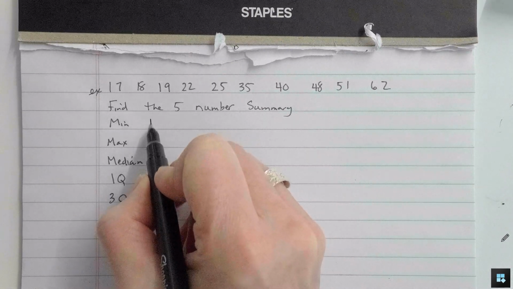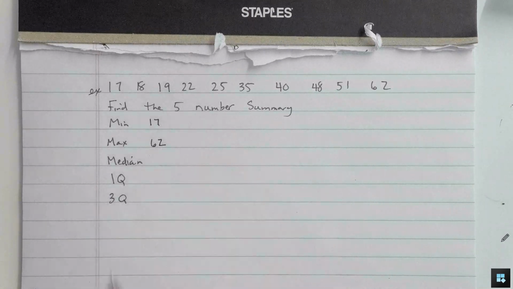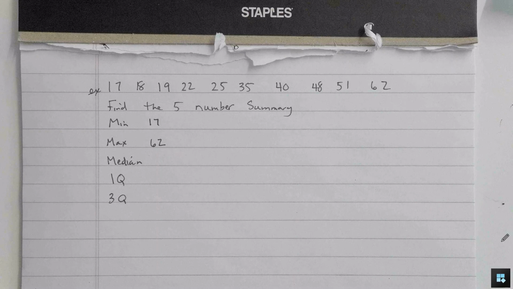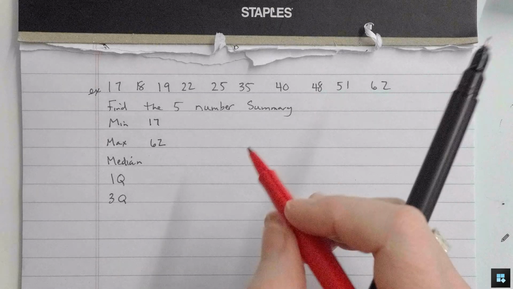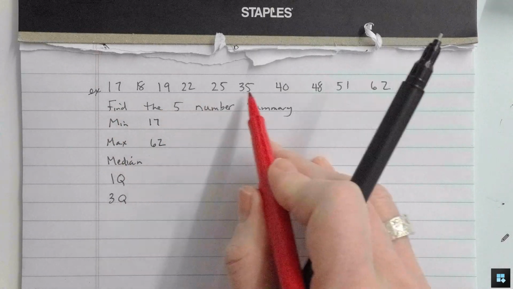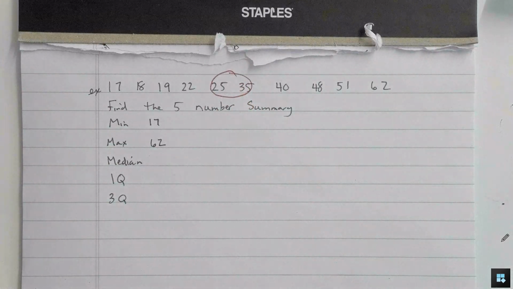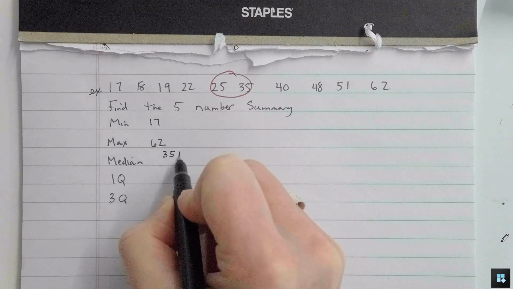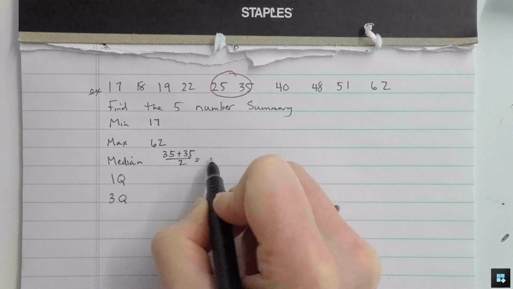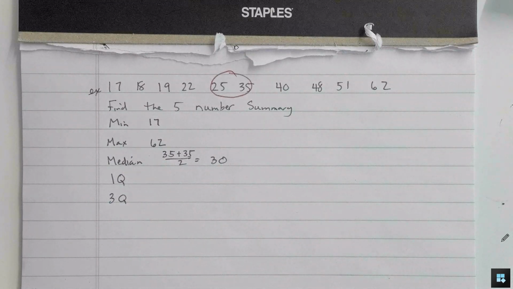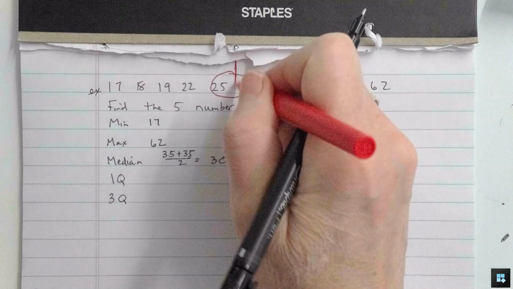So the min is the smallest number and the max is the largest number. So 17 and 62. How did you find the median this time? You have to average it. And what did you average? 25 and 35, I think it would be. Yep. No, it'd be 30 as the median. Good. Okay, so then since there were two, you should divide.